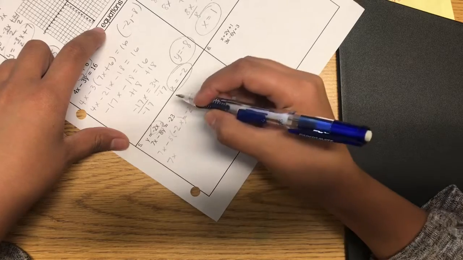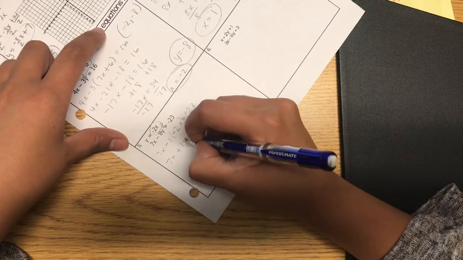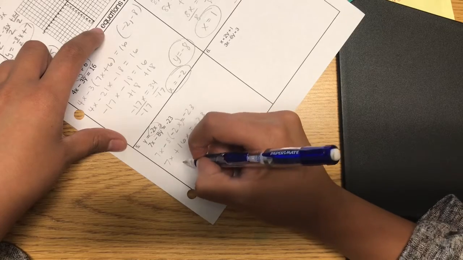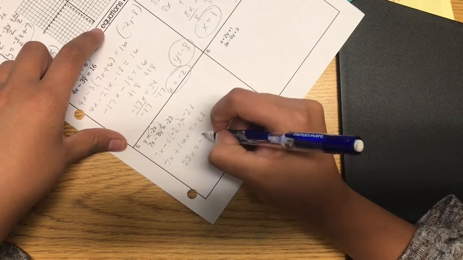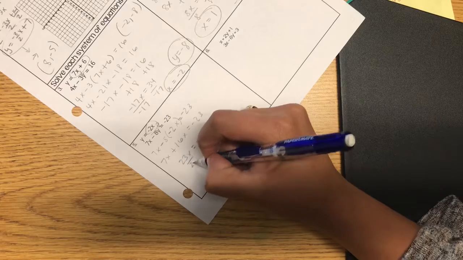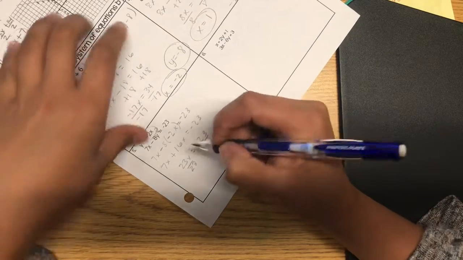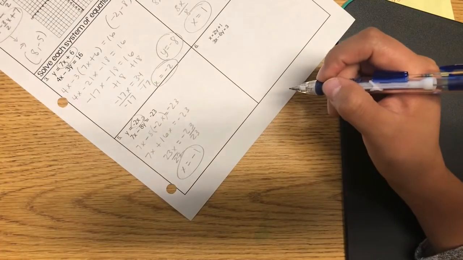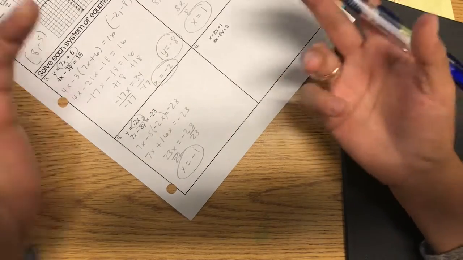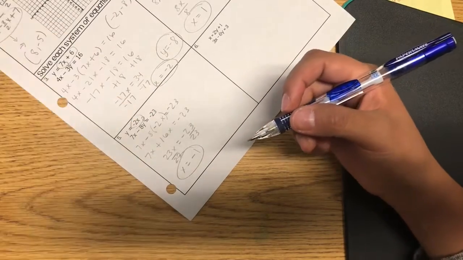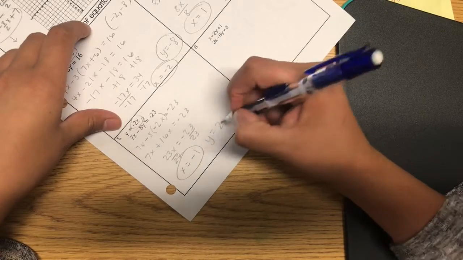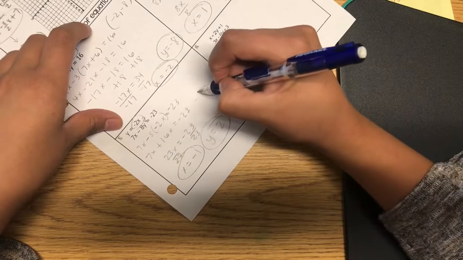So 7x, negative 8 times negative 2x is plus 16x equals negative 23. 16 plus 7 is 23x equals negative 23, where I would divide by 23, and negative 23 divided by 23 is negative 1. Then I would take that negative 1 and substitute it back into one of the equations, the first one being the easiest. If I do negative 2 times negative 1, that's positive 2. So y equals 2. So my ordered pair for that one would be negative 1, 2.